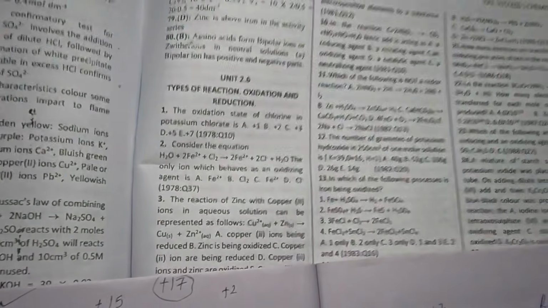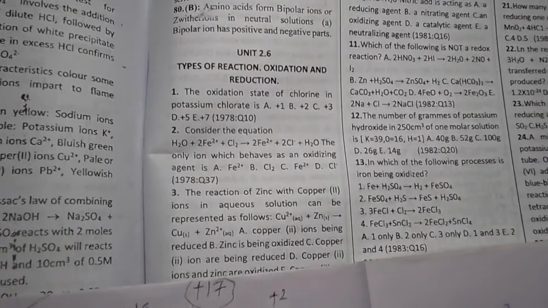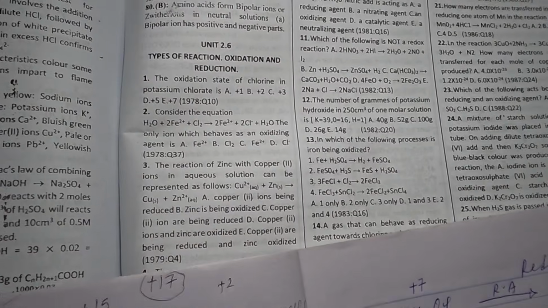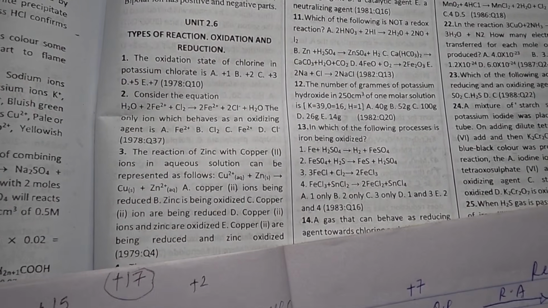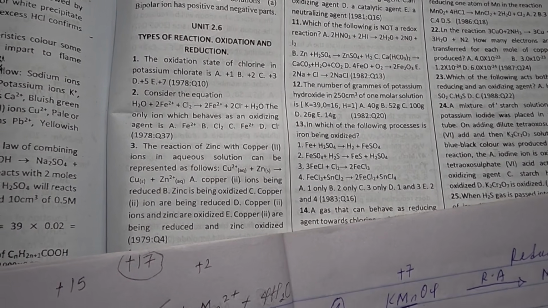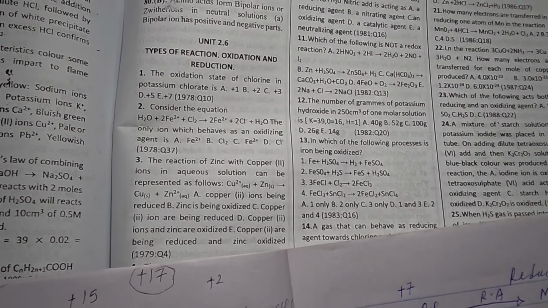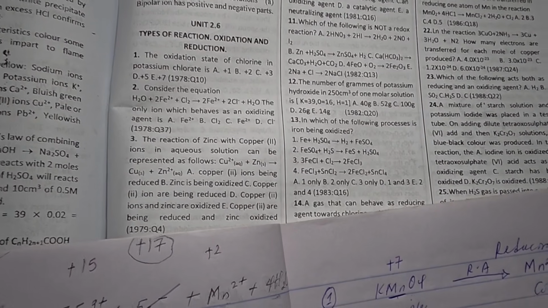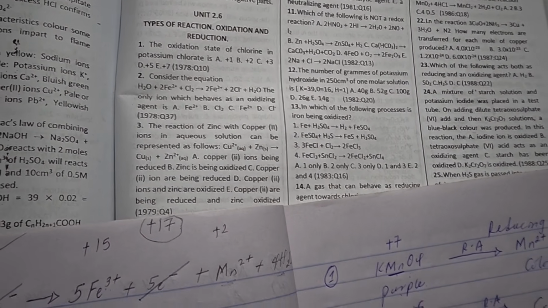So question one says that the oxidation number of chlorine in potassium chlorate is. You should note some of these compounds. If they say potassium dichromate, that's K2Cr2O7. If they say potassium permanganate, that is KMnO4. If they say potassium chlorate, that is KClO3. So just note those ones.